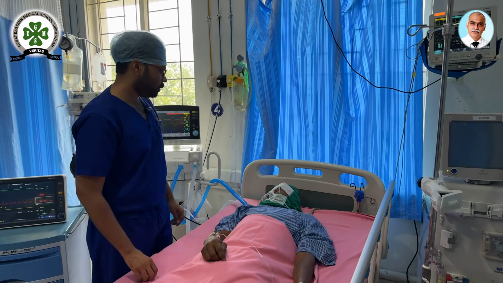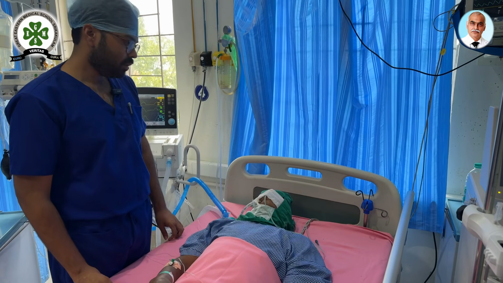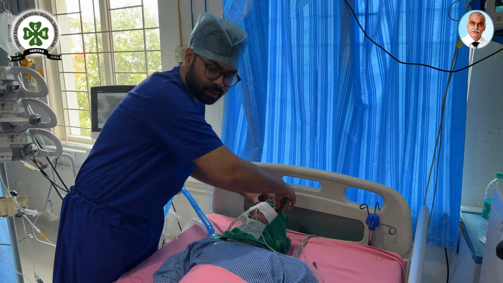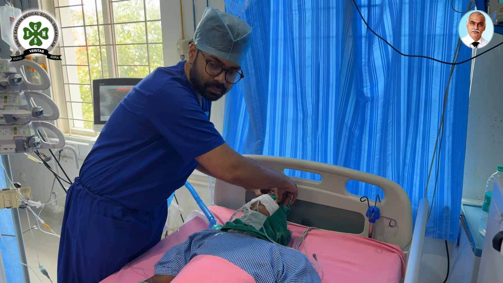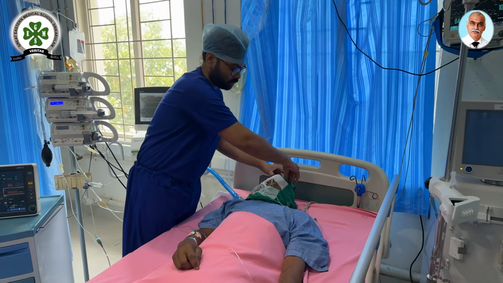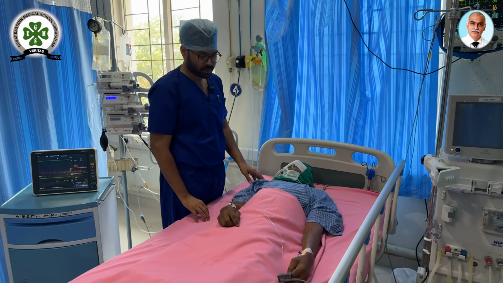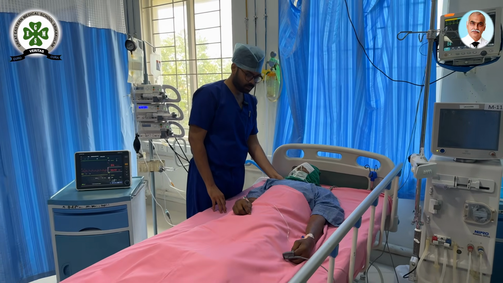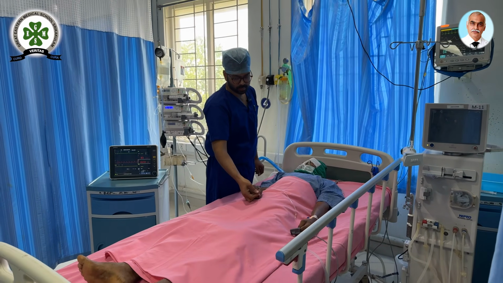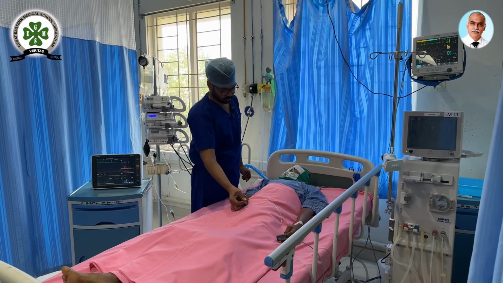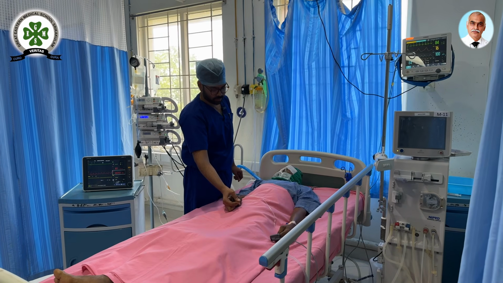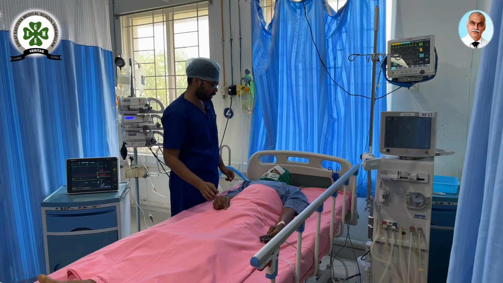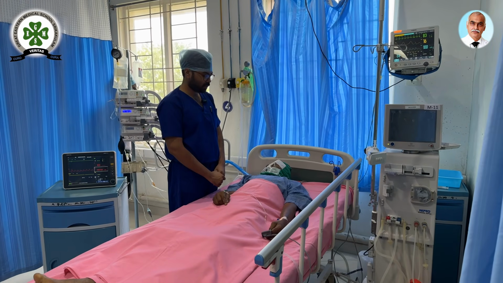Now we are going to discuss the clinical examination of the patient. First of all, we should check the central painful stimuli and observe whether the patient has any motor response in the upper limbs or lower limbs. Here we observe no motor response to central painful stimuli. Then we can also give central painful stimuli at the trapezius, or at the nail bed. We can give very high pressure at the nail bed and observe for any motor response in the lower or upper limbs. Here also there is no motor response to central painful stimuli.